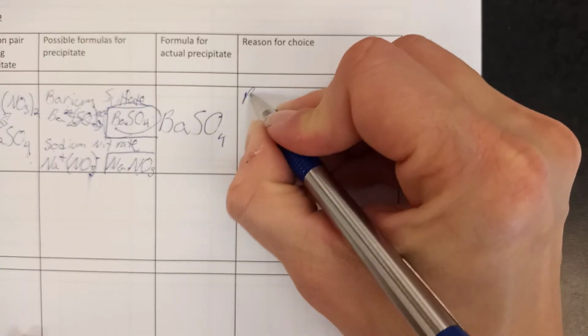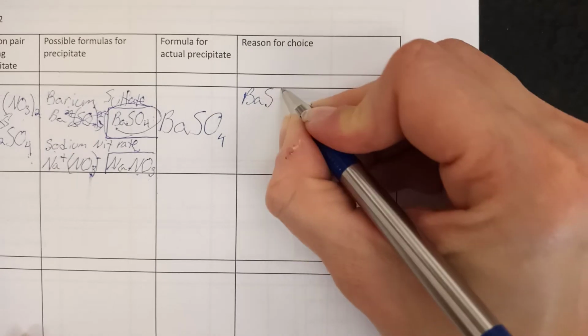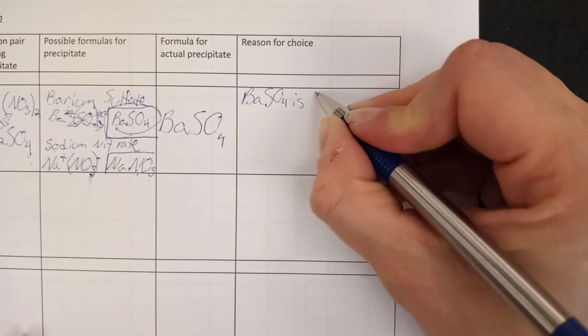So we're going to say BaSO4 is the precipitate.